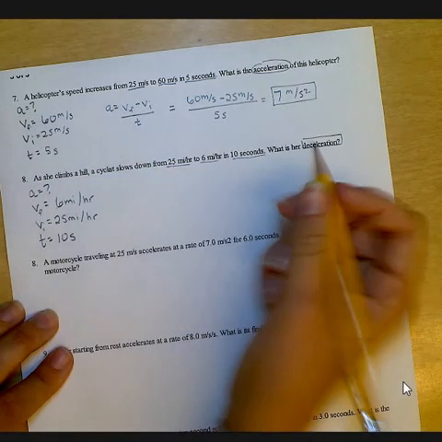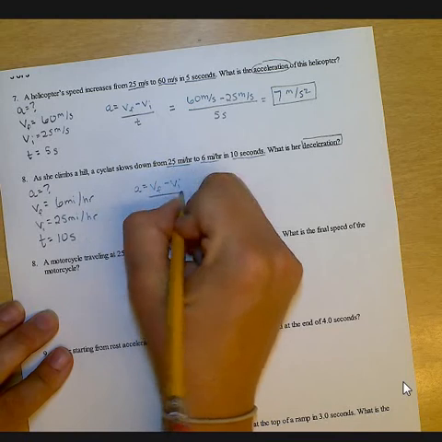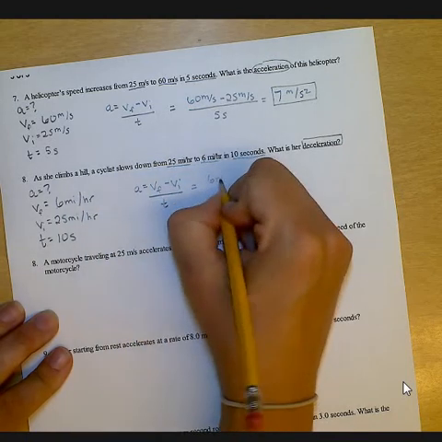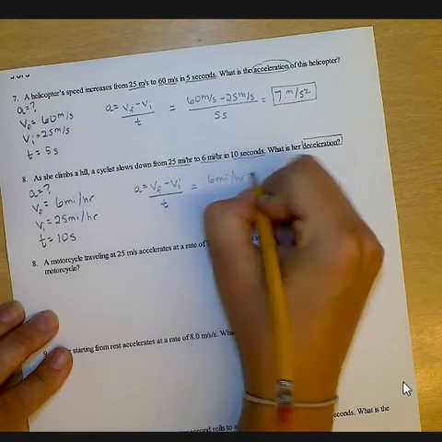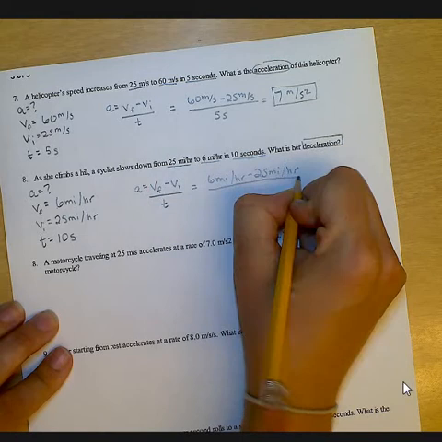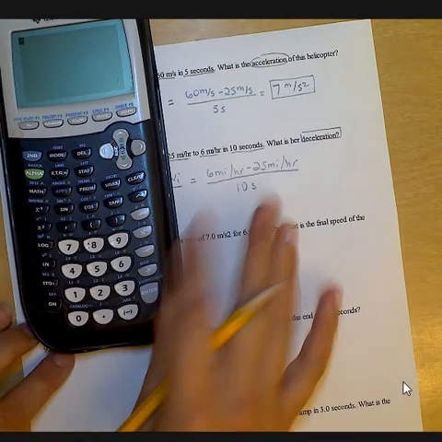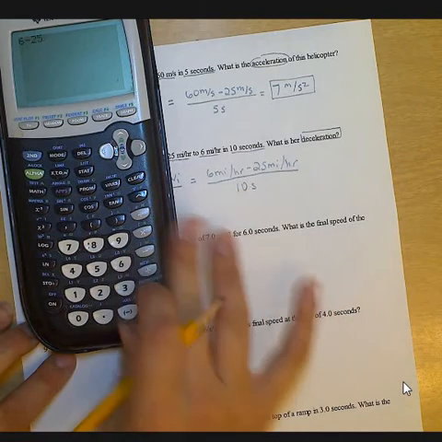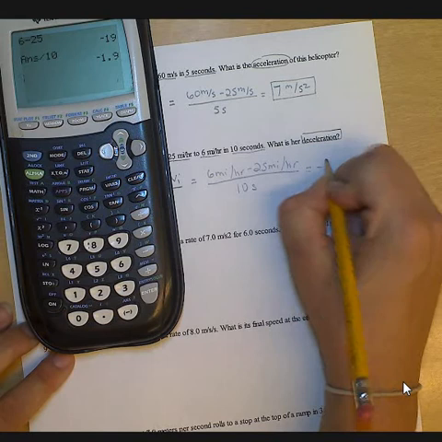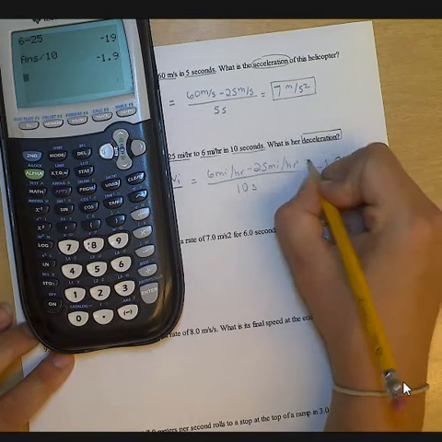And we'll plug that into our equation. Six minus 25 equals, divided by 10, it's going to give us a negative 1.9 meters per second squared. That's our deceleration.